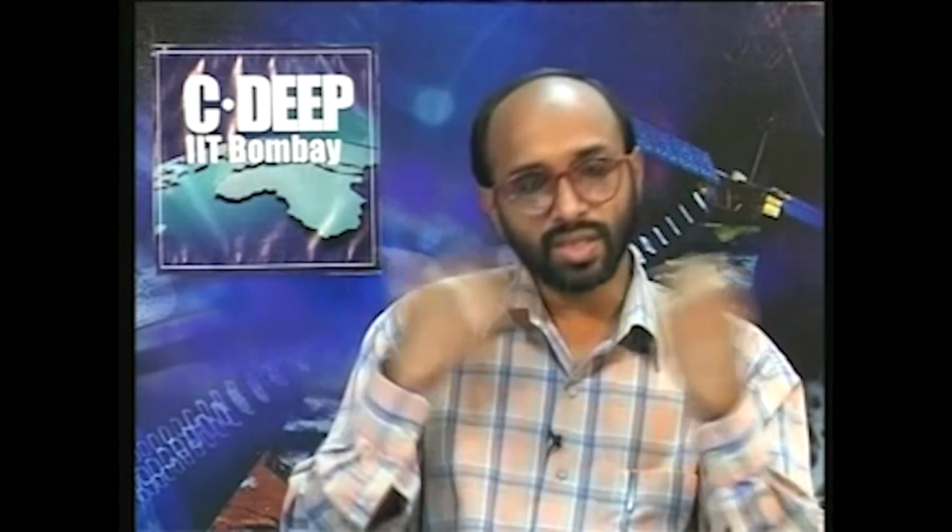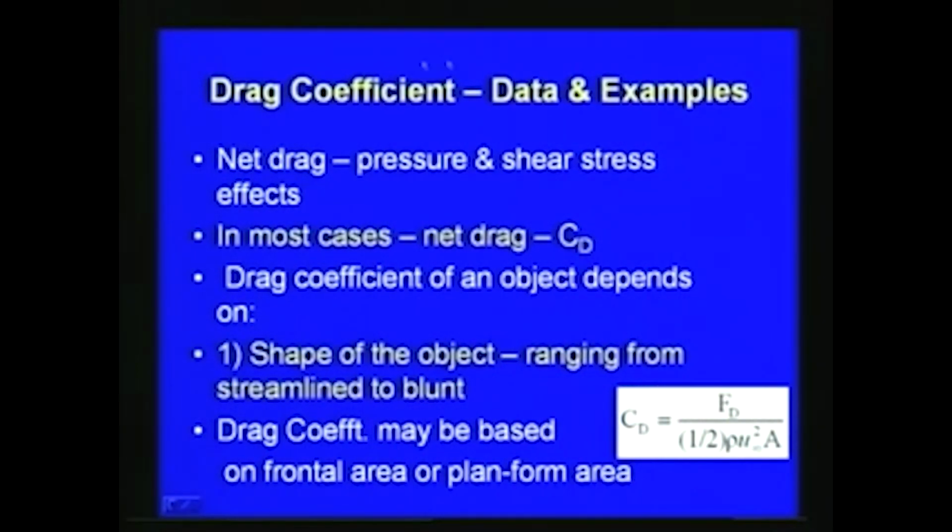Now, let us consider the various cases, depending upon the various parameters, how the drag coefficient changes, and how the effect of parameters like the Froude number or the Reynolds number or the shape of the object over which the flow takes place. So, here we discuss the drag coefficient data and examples. Net drag, as we have seen, comes from the pressure drag and the shear stress effects. In most cases the net drag we represent as CD.